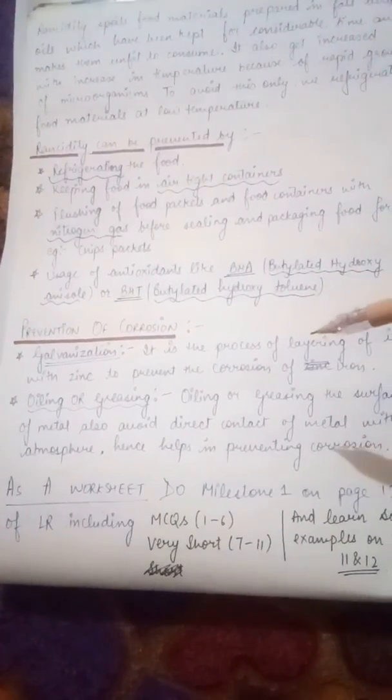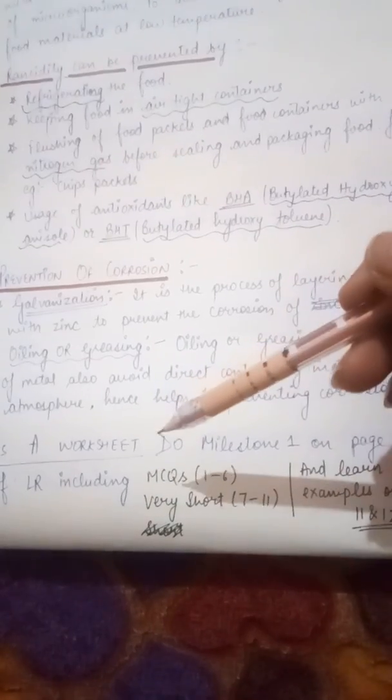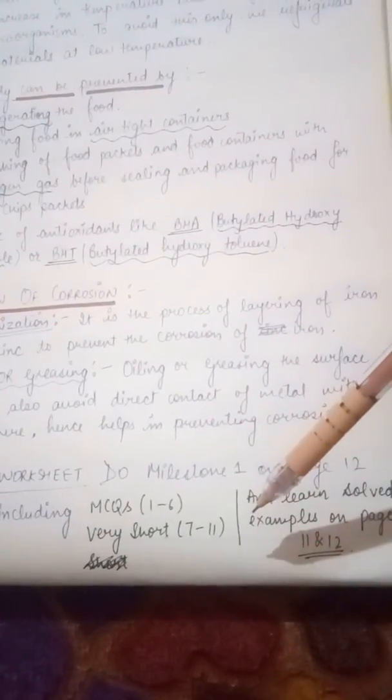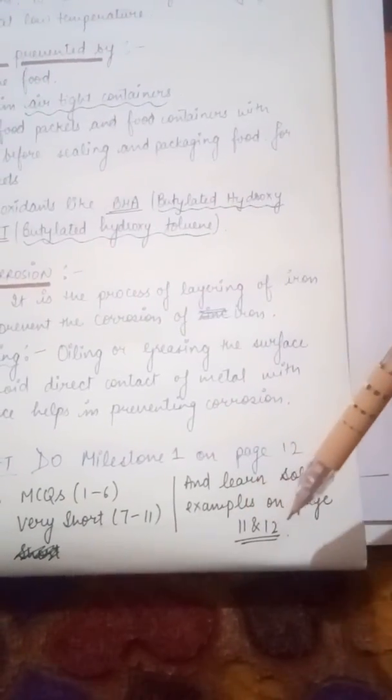So students, this finishes the chapter. Now after this, please do a worksheet, that is Milestone 1 on page number 12 of the LR, including MCQs 1 to 6 and very short answer questions 7 to 11. Then also learn the solved examples on pages 11 and 12 of the LR.